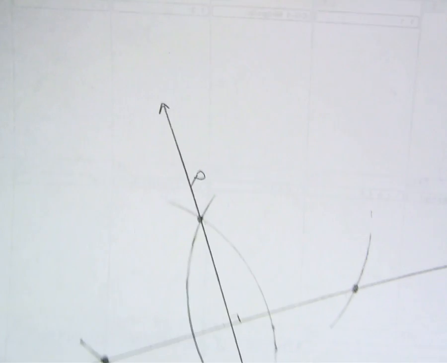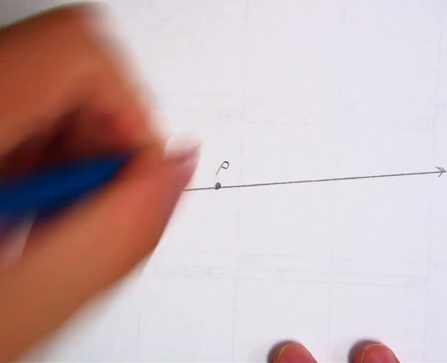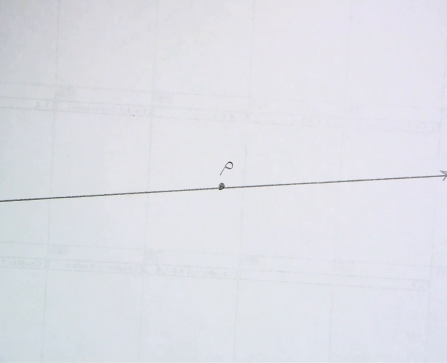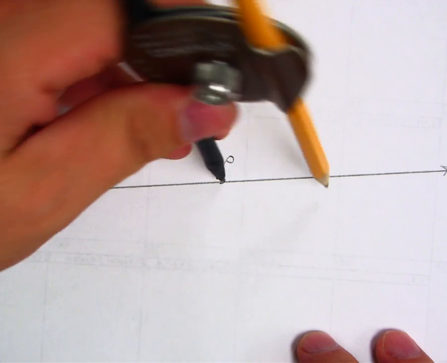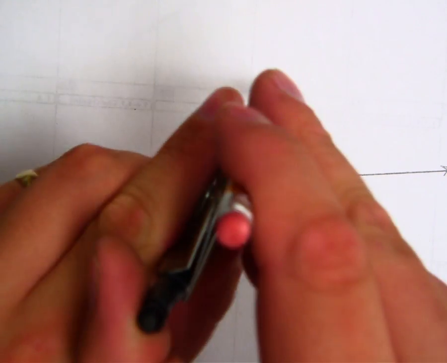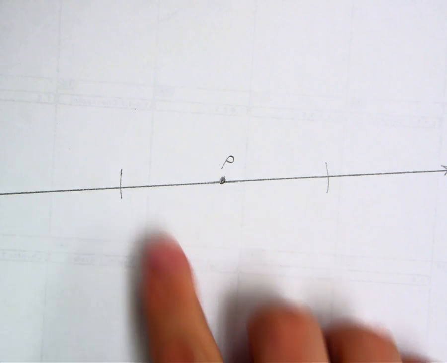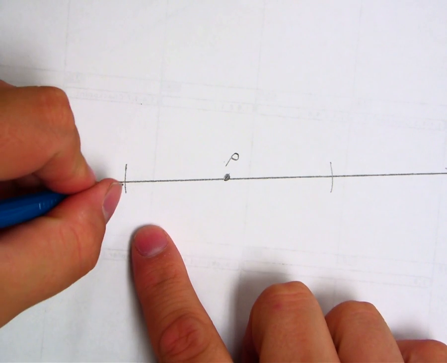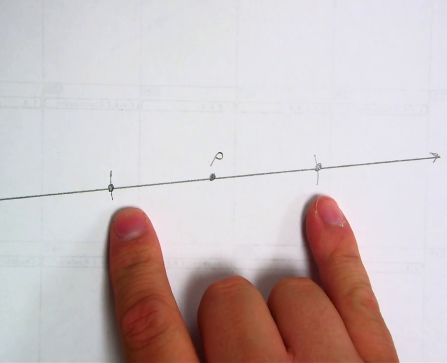Now the other thing that can happen on these is what happens if point P is actually on our line. Does that matter? And it turns out it doesn't. We do the exact same thing. We're going to use our compass to make a mark on each side of point P that's the same distance in both directions. And so now we have a segment right there where P is right in the middle.